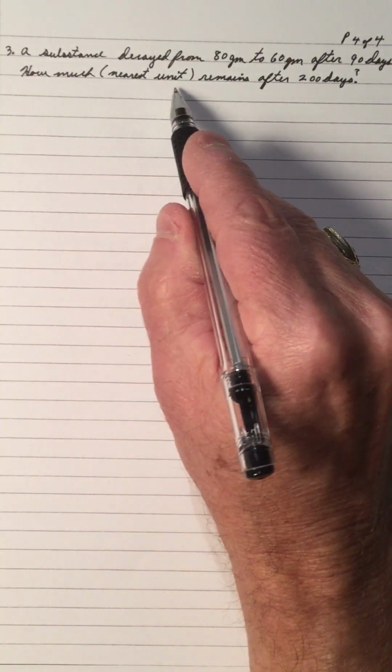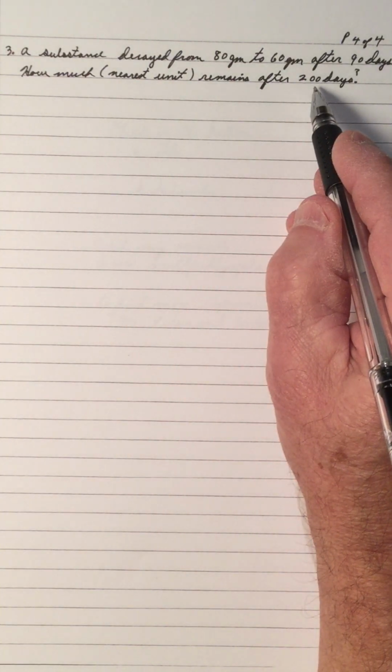And one more problem. A substance decayed from 80 grams to 60 grams after 90 days. How much to the nearest unit remains after 200 days? And again, we have a quantity, amount. So A is A0 e, and we could use an r, a rate. We could use a k. I'm just going to use a k this time instead of an r.